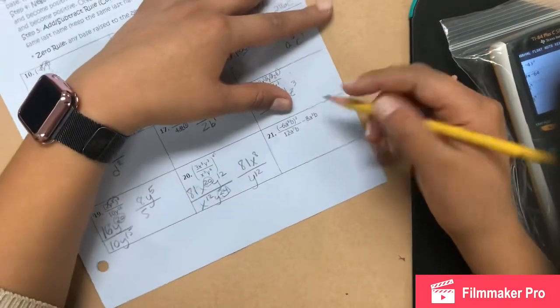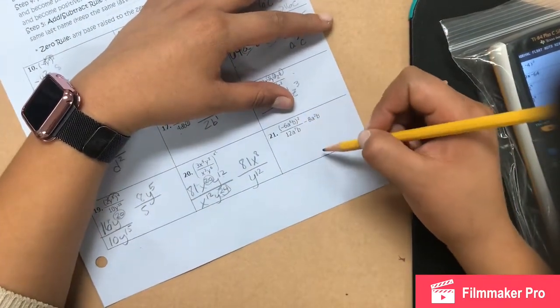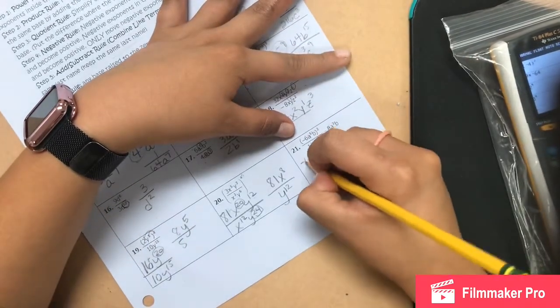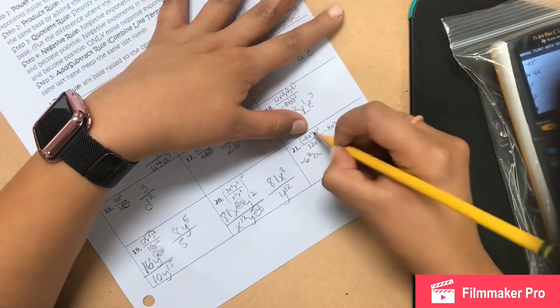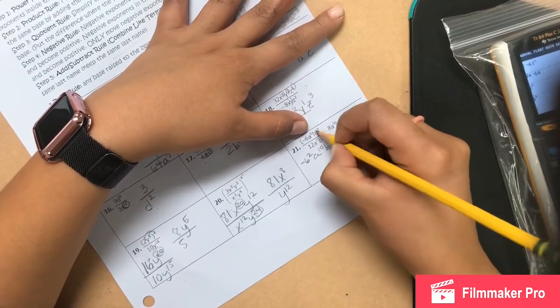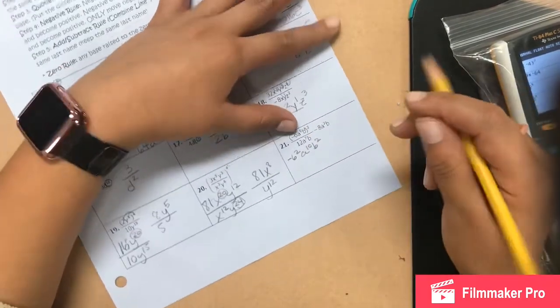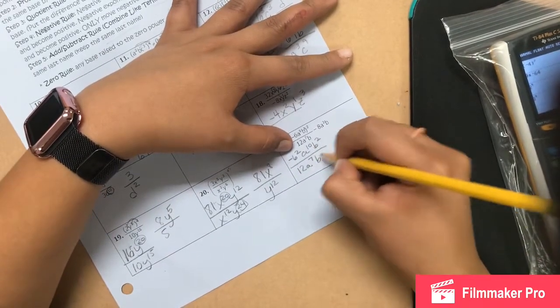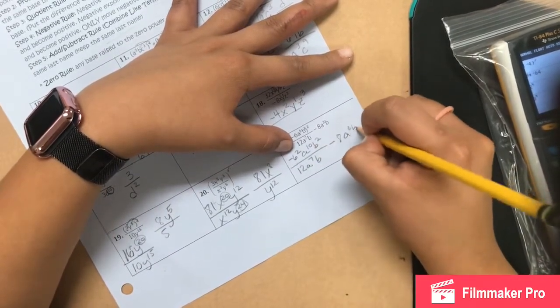Last but not least, I have the power rule, the quotient rule, and then subtraction. So first, let's take care of the power rule. This is negative 6 squared. A is 5 times 2 is 10. B is 1 times 2 is 2. I'm going to go ahead and bring down 12a to the 7th b minus 8a cubed b.